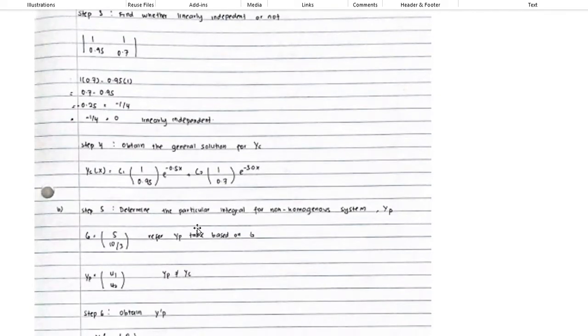Determine a particular integral for the non-homogeneous system, which is YP. We need to find YP in step 5. At the previous step, we found YC. This part we call YC, and for this part we need to find YP. Soon we will compare the values of YP and YC.